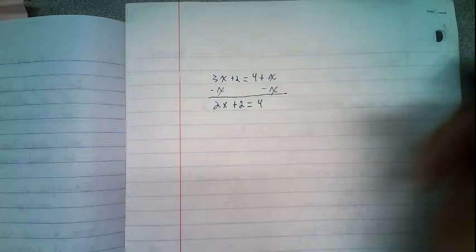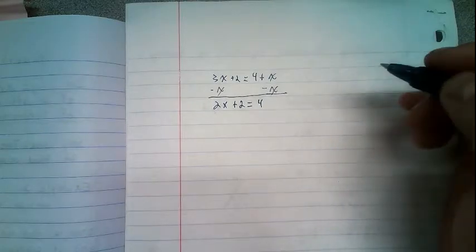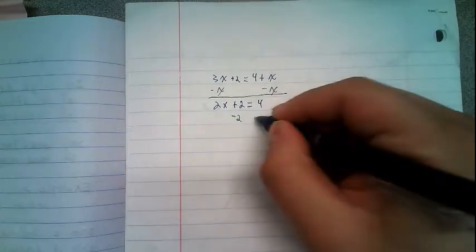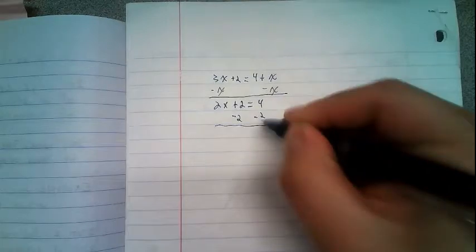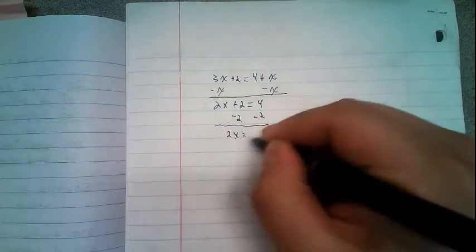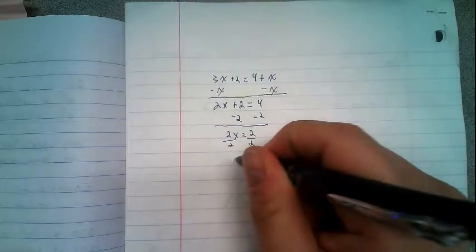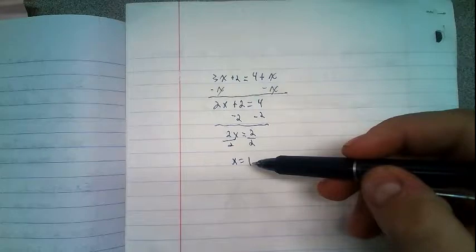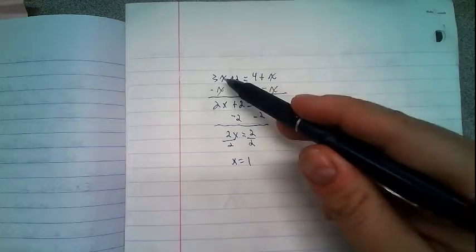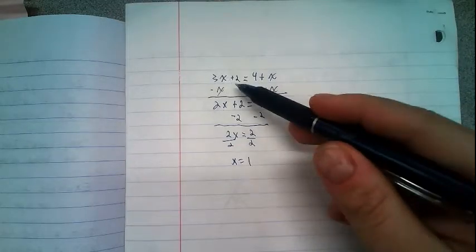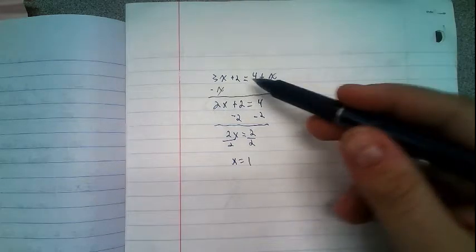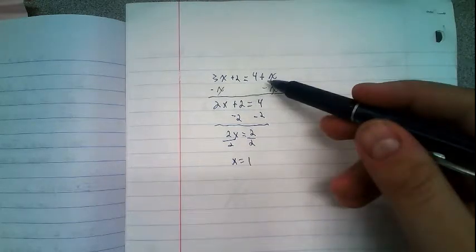The result is 3x minus x is 2x plus 2 equals 4. Now I want to move everything away from the x to the other side, so I can subtract 2. I have 2x equals 2. Lastly, get x by itself. Divide by 2. x equals 1. So I've got x by itself equals some number. And it makes sense because 3 times 1 is 3 plus 2 is 5, and that balances with 4 plus 1, which is 5.